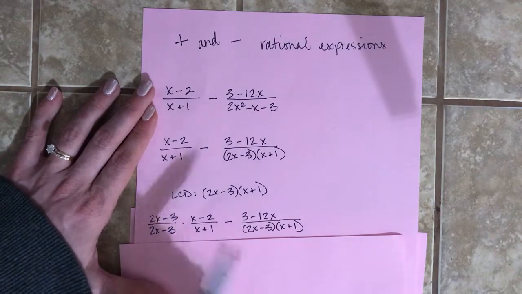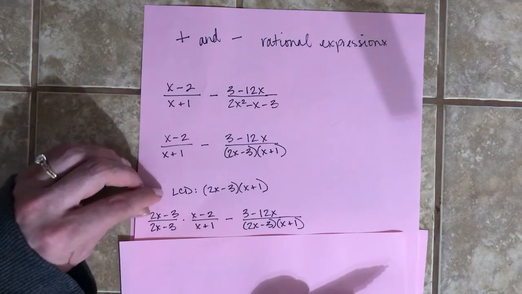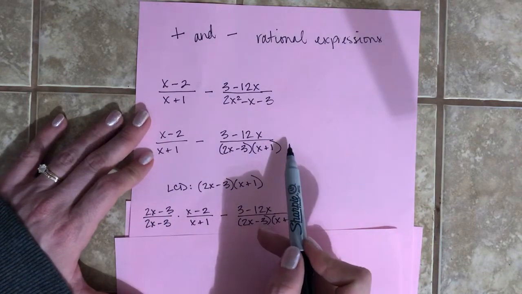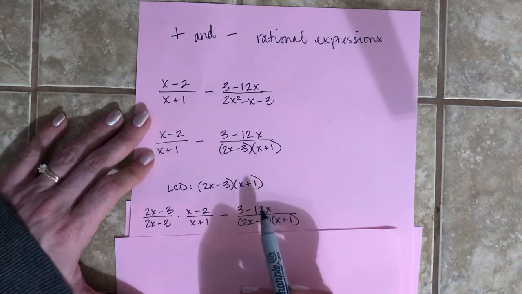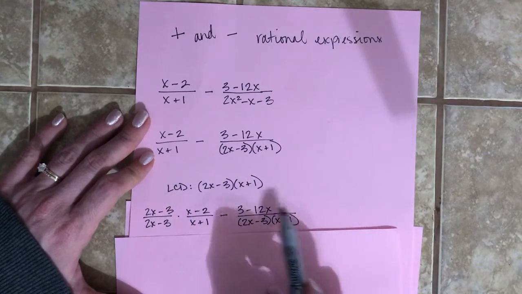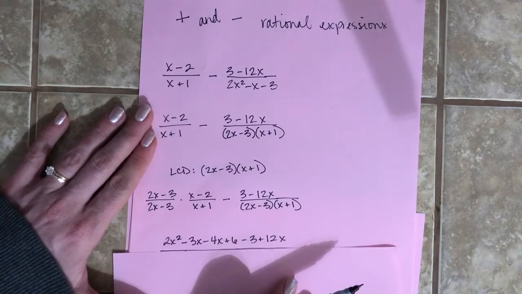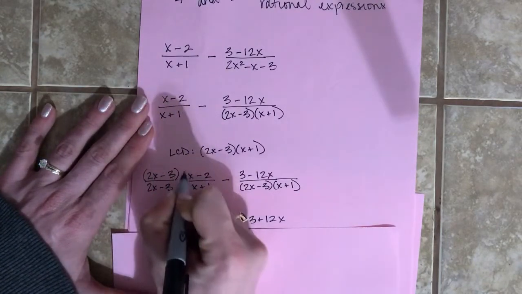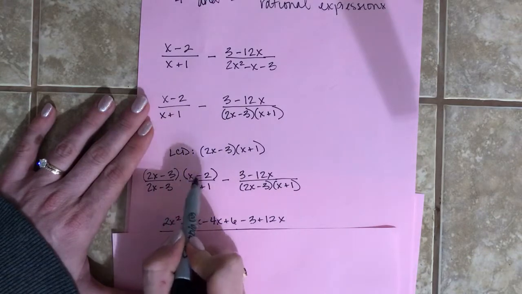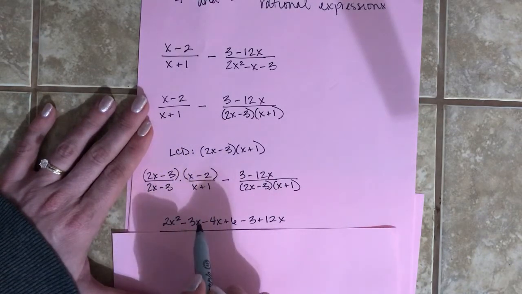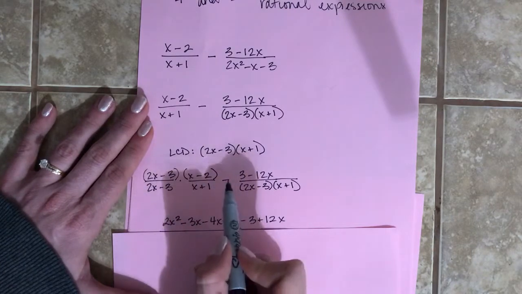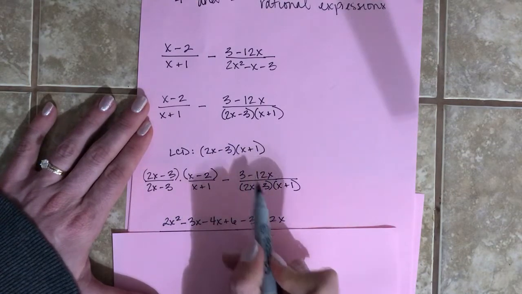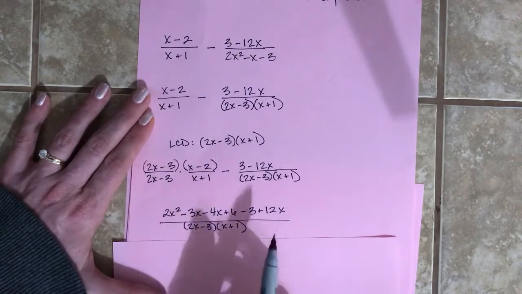And then the next step is to multiply together your new numerators. So this would be step 3, because step 1 was factor denominators. Step 2, figure out the LCD, and multiply by it accordingly wherever you need to. And then the next thing that we're doing is putting together the numerators. So I'm going to multiply. Remember, the order of operations applies. So you're multiplying those two binomials together. That's where this 2x squared minus 3x minus 4x plus 6 comes from. And then we're subtracting from that this quantity 3 minus 12x, which means minus 3 plus 12x. And this is all over our LCD.